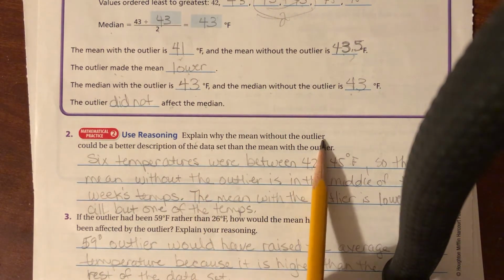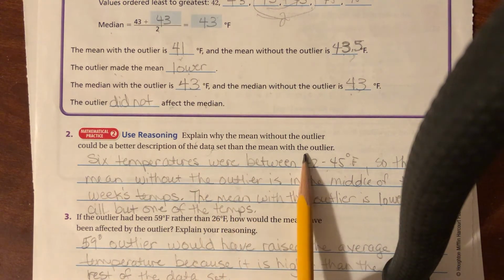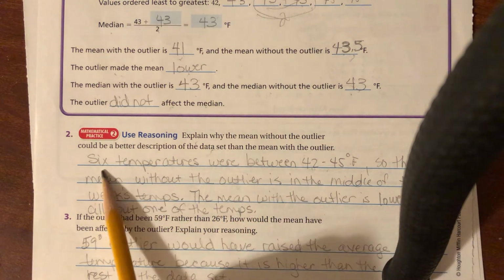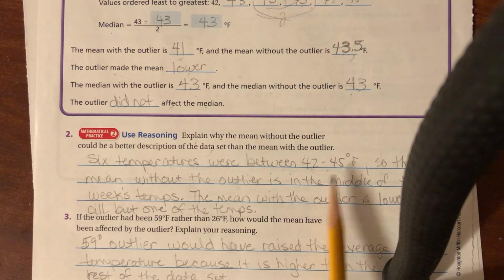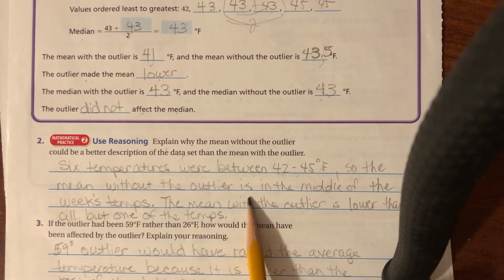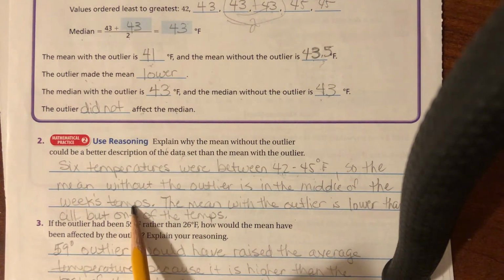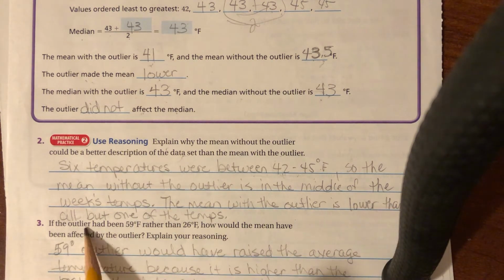Explain why the mean without the outlier could be a better description of the data set than the mean with the outlier. The 6 temperatures were between 42 and 45 degrees Fahrenheit, so the mean without the outlier is in the middle of the week's temperatures, or that cluster of data. The mean with the outlier is lower than all but one of the temperatures.